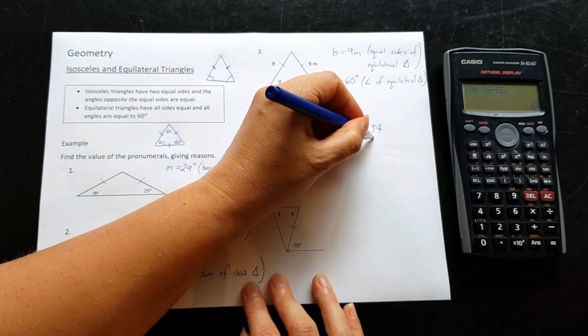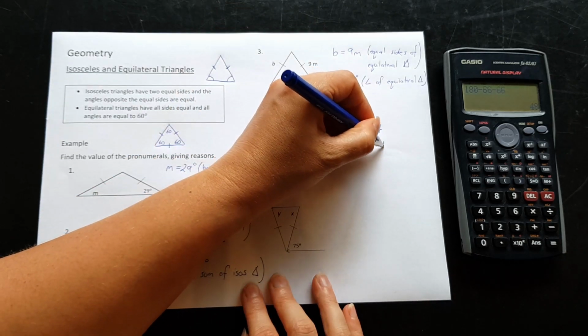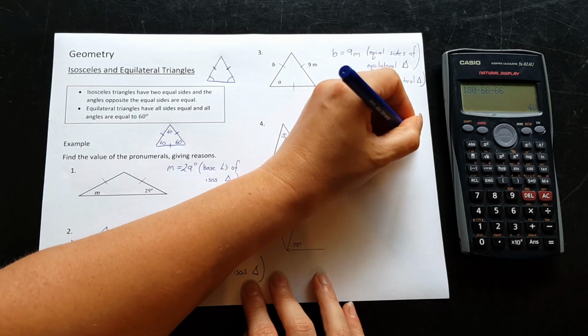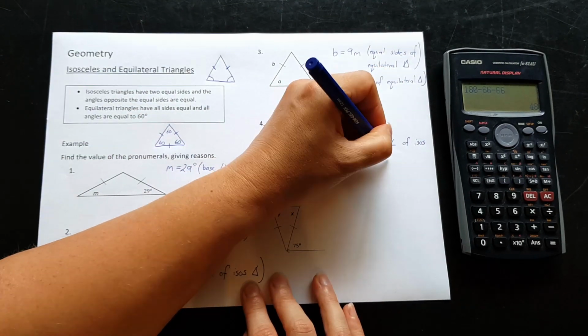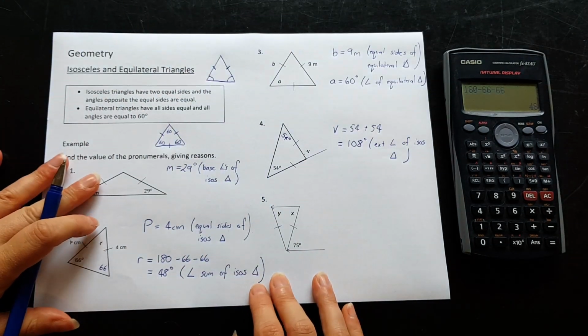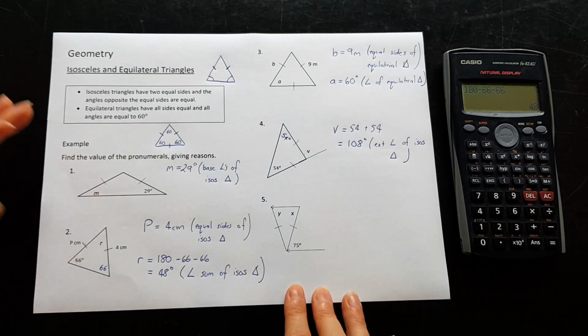And we will put for our reason: exterior angle of isosceles triangle. Oh, can't fit the triangle in down there. Okay, so exterior angle rule and the isosceles triangle were used for that question.